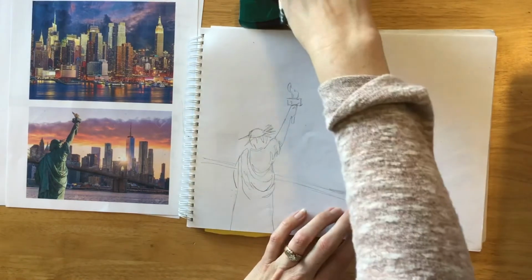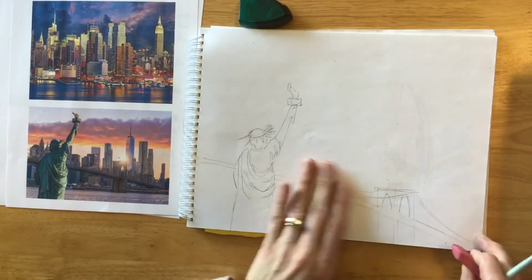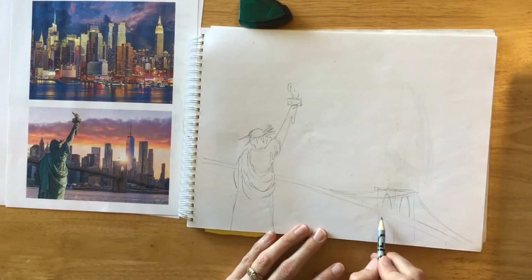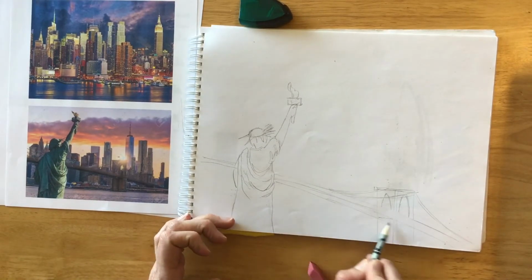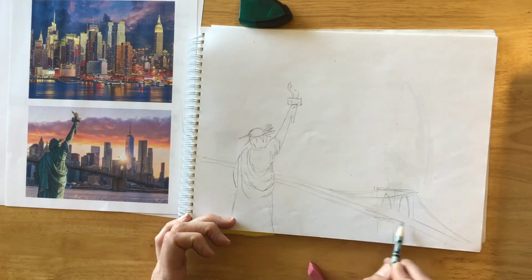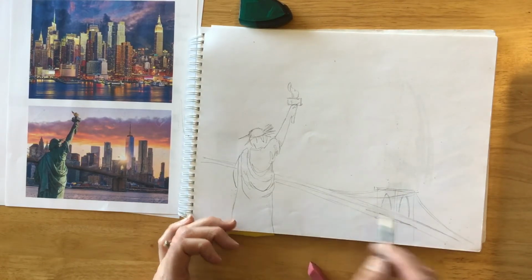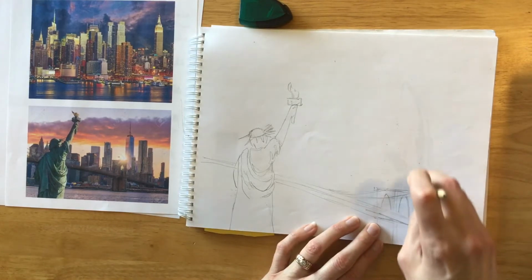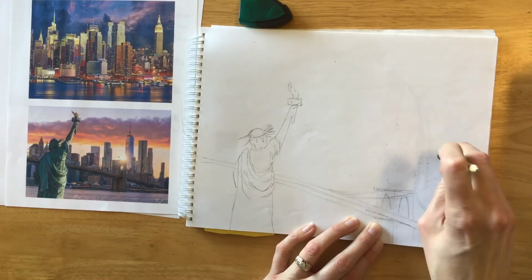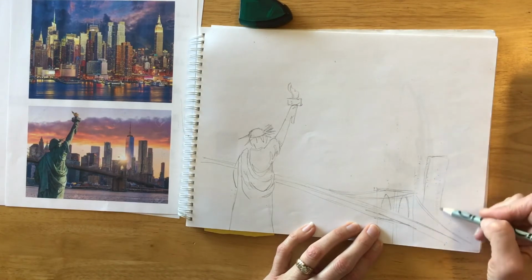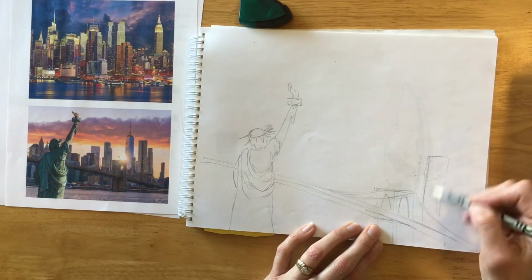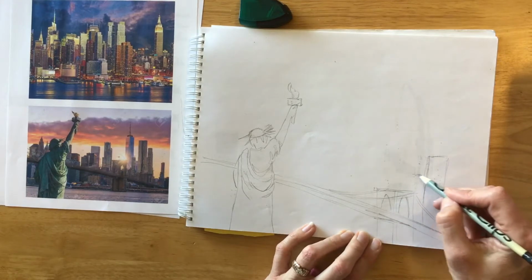And I have to figure out what to do with this. So it looks like we can kind of see the underside of the bridge. It gets kind of tricky. I might work on that a little bit more after the video. For now, I'm just going to block out the major shapes. Then I notice, and I would guess that even if I just drew skyscrapers, people would know that that was New York because they see the Statue of Liberty.